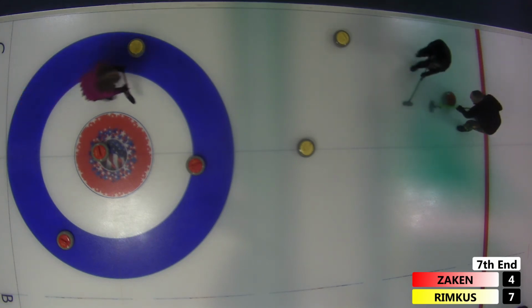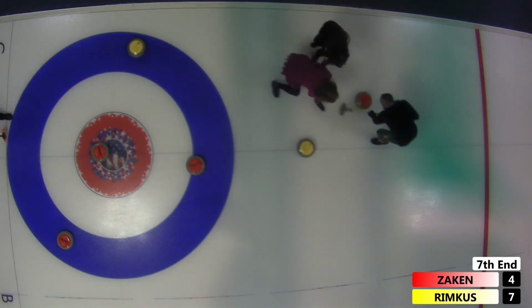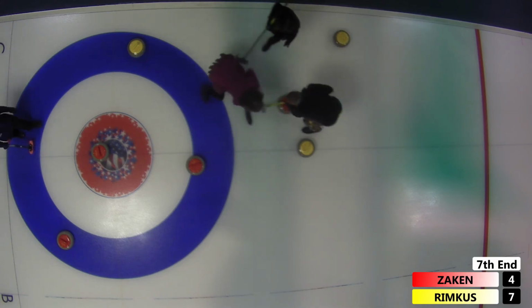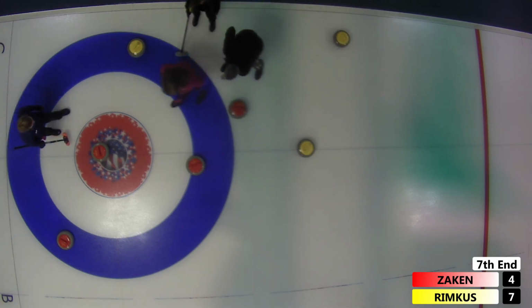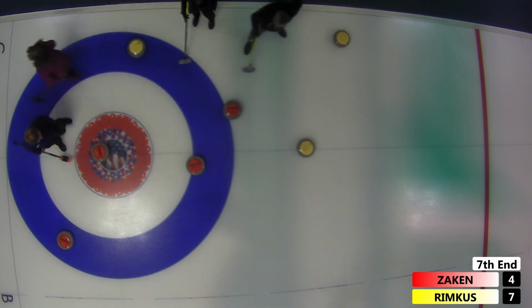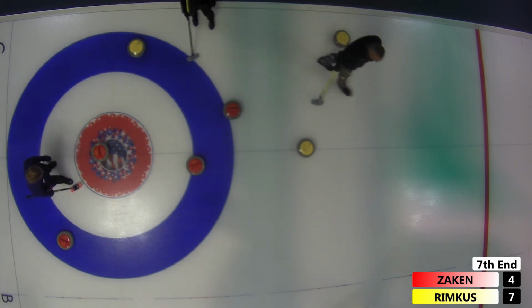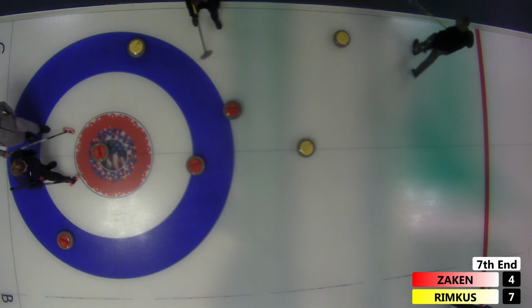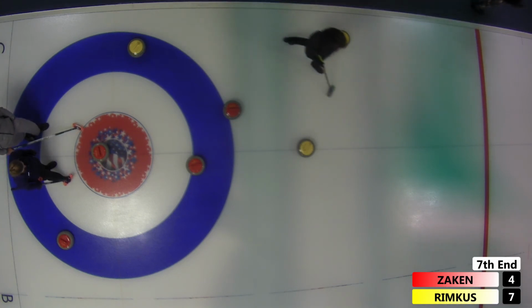Here they come. I'm liking this. Don't let it go too far, guys. Yeah. Well, there's the biting the 12-foot. There you go. Yeah, that's what I called. We'll see if that's what Mark called. I don't mind that at all. That's not a bad shot.